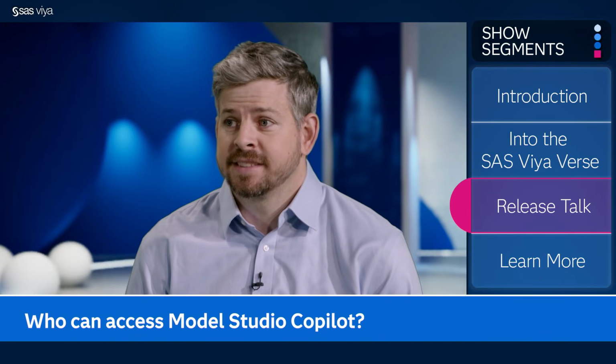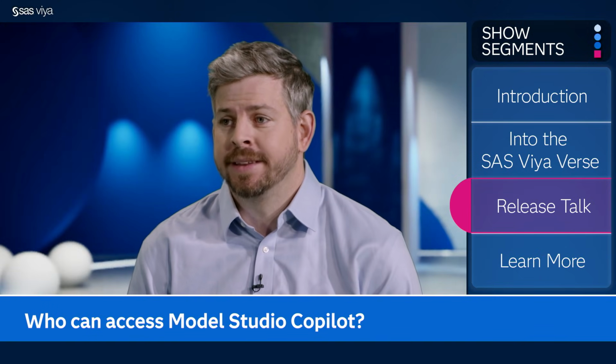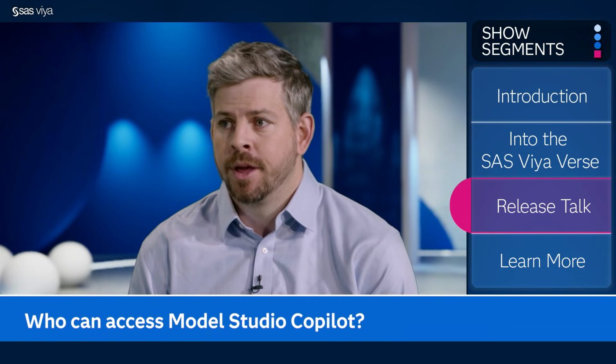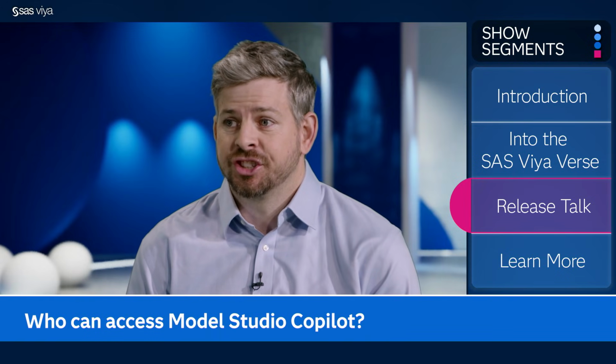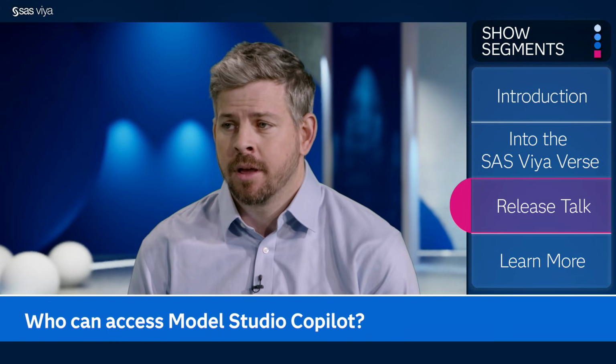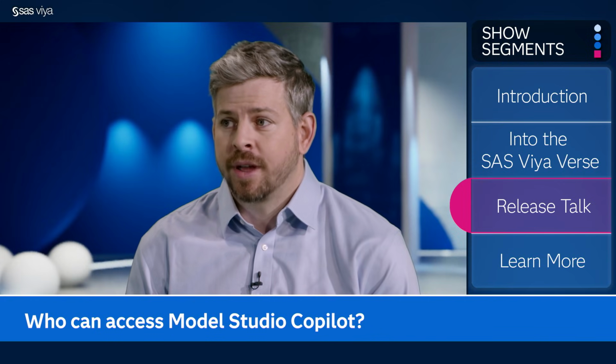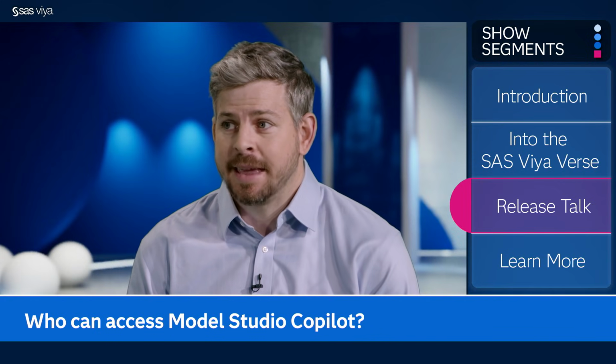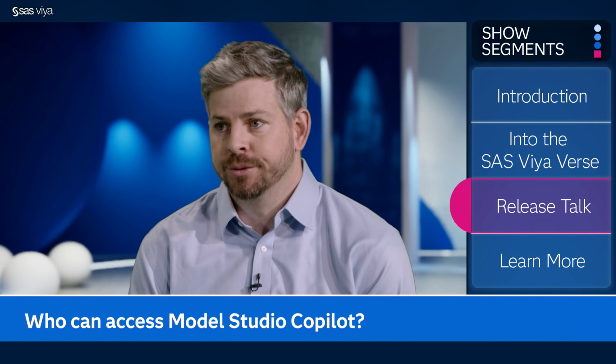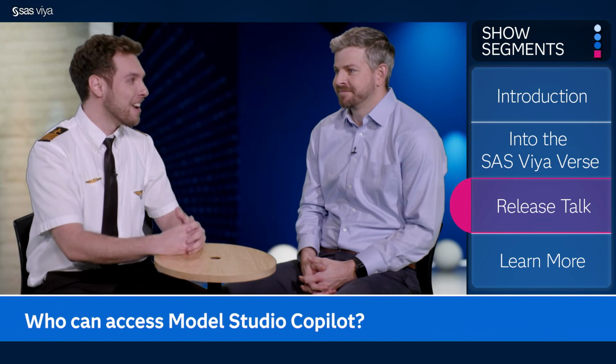So the good news is SAS Viya Model Studio Copilot is a standard feature on the platform. Your Viya administrator just needs to turn it on from Environment Manager, and once it's enabled, all your analysts and data scientists get the same access and can start building in Model Studio. That's awesome to hear. Just flip it on and you got it.